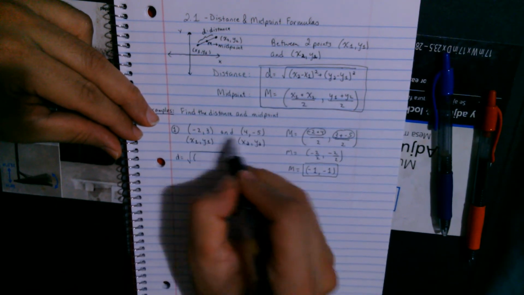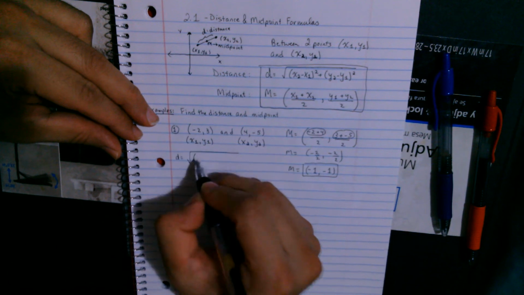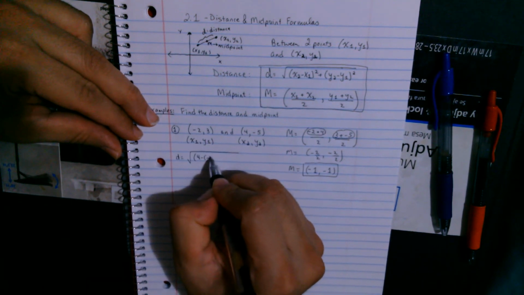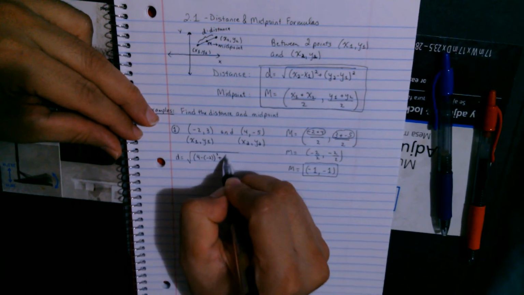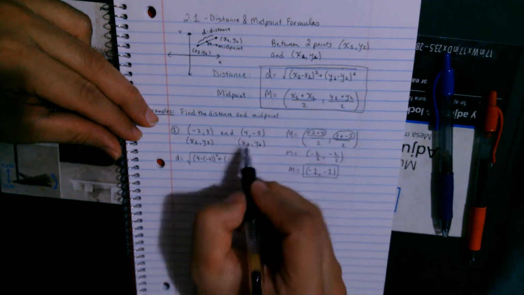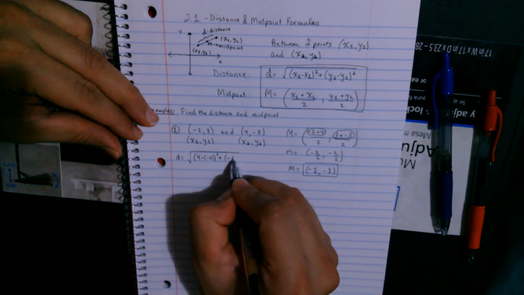Now your distance, following the distance formula up here, parentheses inside of a square root, second x minus the first x, 4 minus -2, all squared, plus second y minus the first y, -5 minus 3 as we have it labeled here.